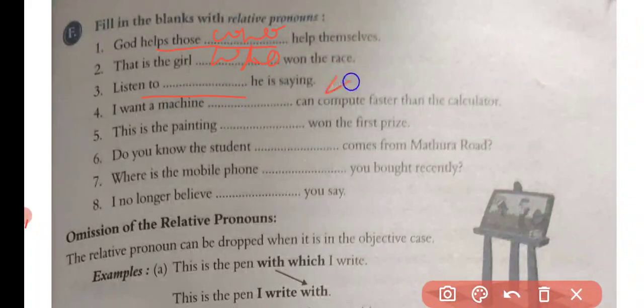Next one is, listen to dash he is saying. So, listen to what he is saying. Okay, listen to what? That indicates the word, like the same in the sentence. So what he indicates, that. So here, listen to what, that is, what he is saying.